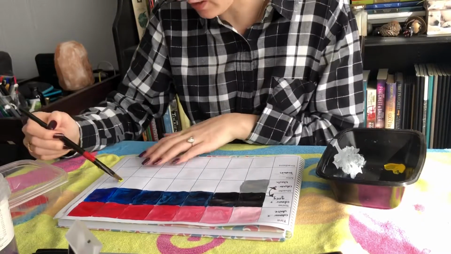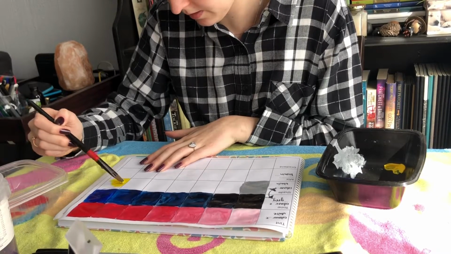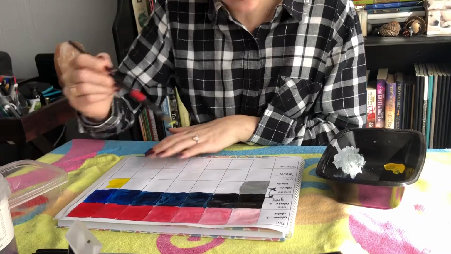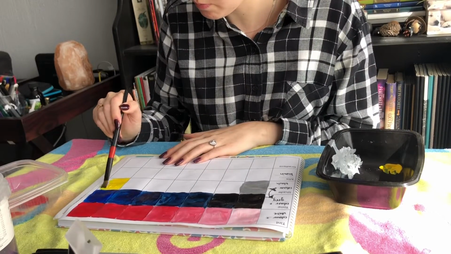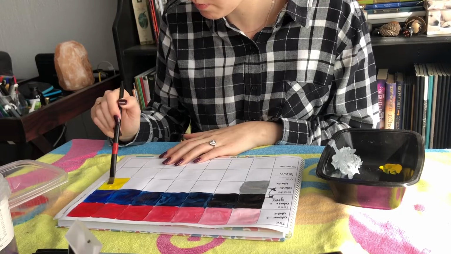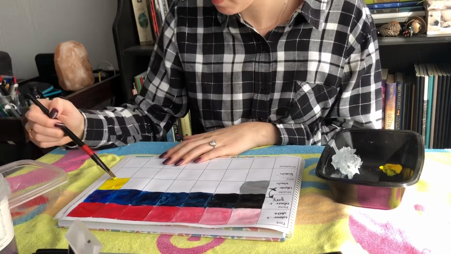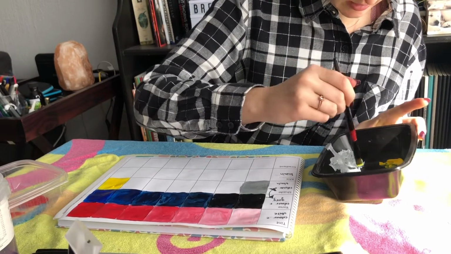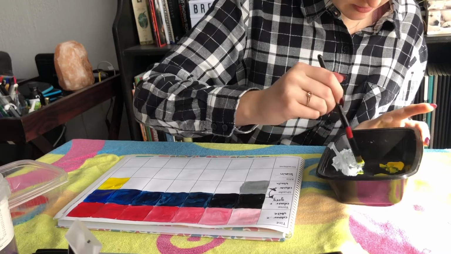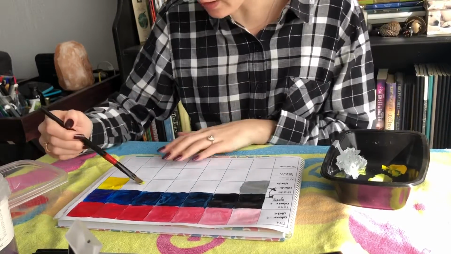While I'm here with the clean brush, I'm just going to go and put the yellow on the other side. Okay, so now we're going to take yellow and a little bit of grey.